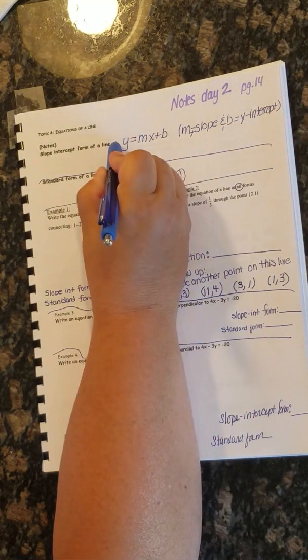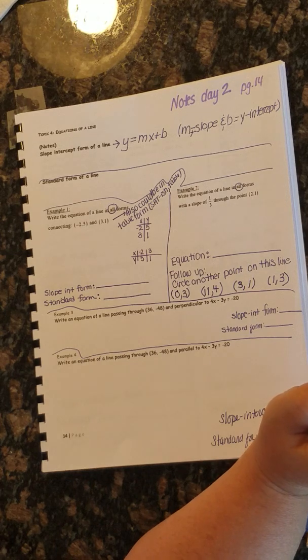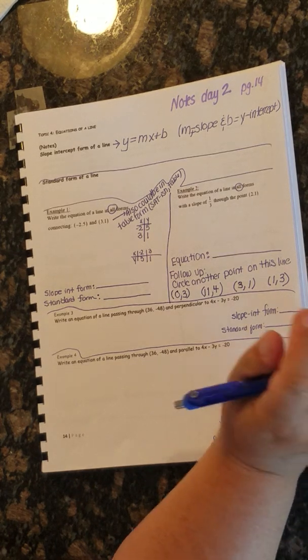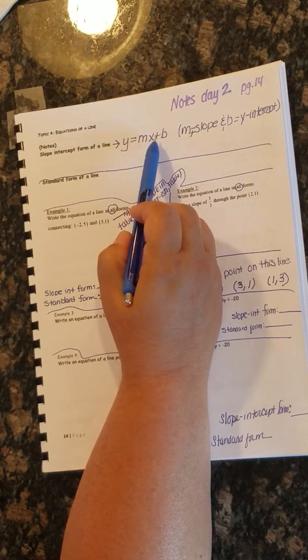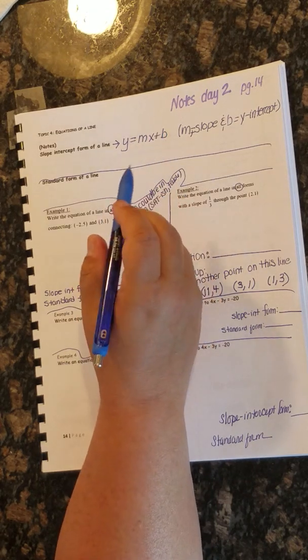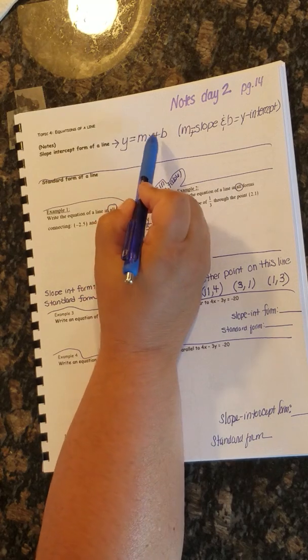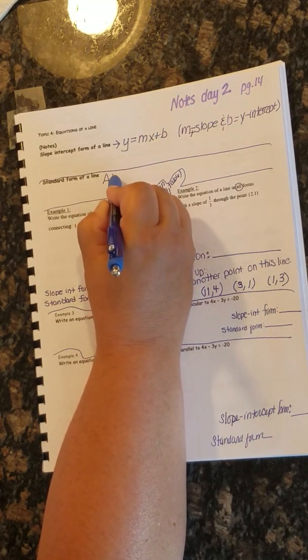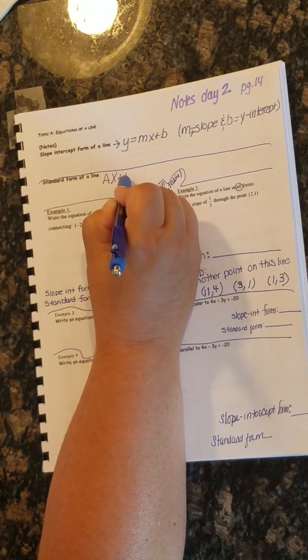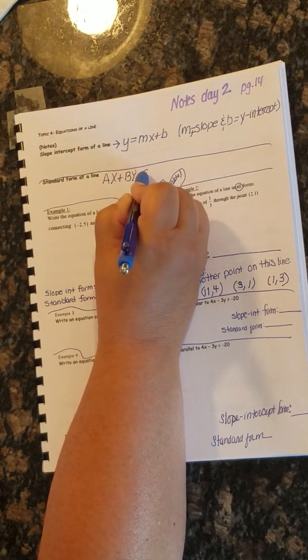So the slope-intercept form is y equals mx plus b, and the coefficient in front of the x comes first, that's the slope, and then you add the b. And the standard form of the line is manipulating that to unisolate the y, and it will look like this: ax plus by equals c.